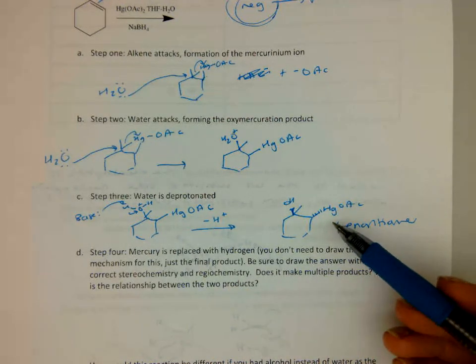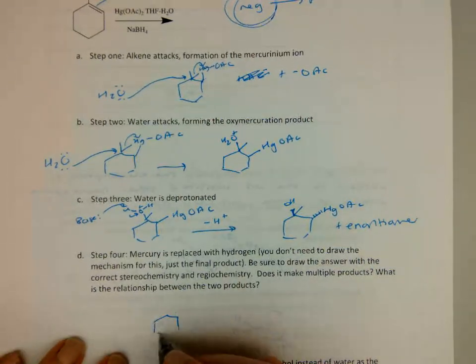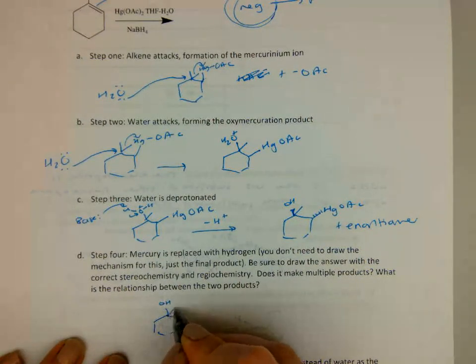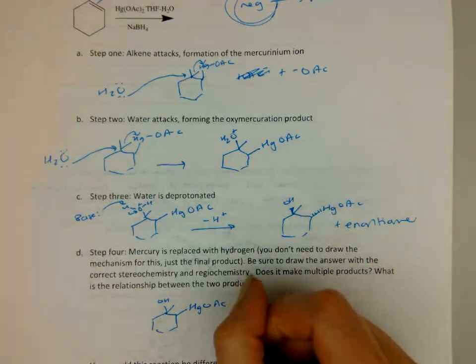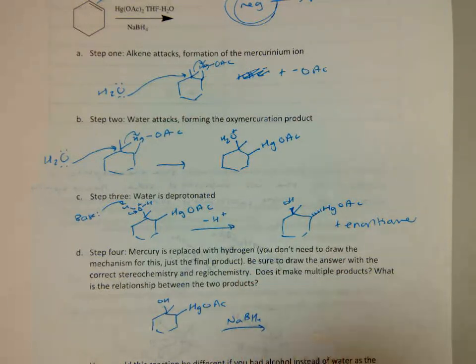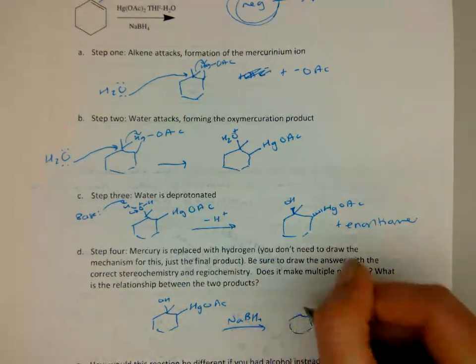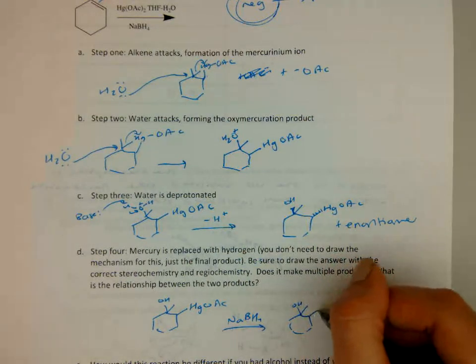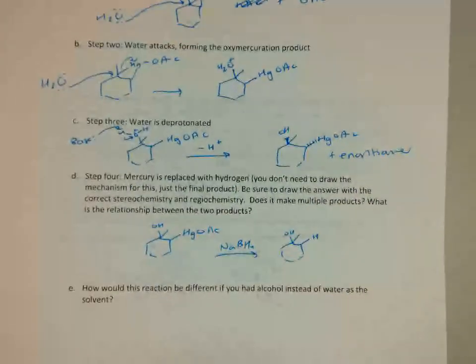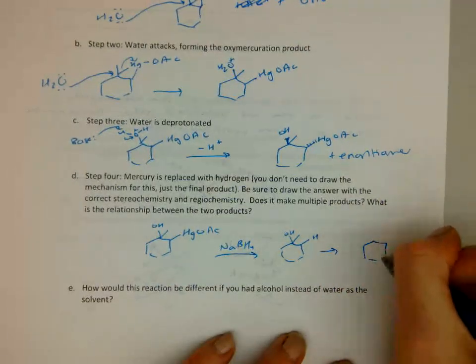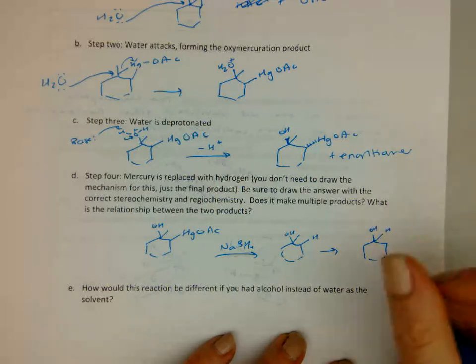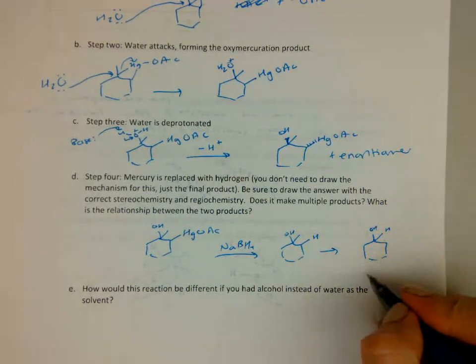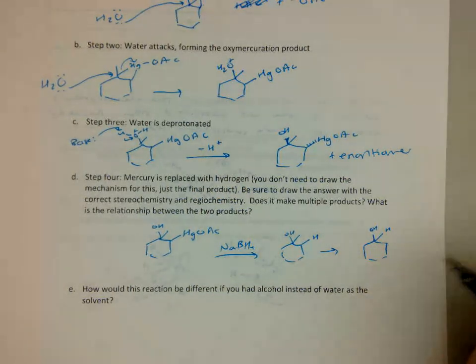However, in the next step, when the mercury is replaced with hydrogen, the stereochemistry is lost. Because of the reduction, that's the NaBH4 trading out for the mercury. So you don't retain the stereochemistry. So your final product is actually a mixture. But in this case, that doesn't even matter because there's a plane of symmetry right through the middle. And if you had this plus the enantiomer, it would be a meso compound anyway. So the plane of symmetry means that it doesn't matter.